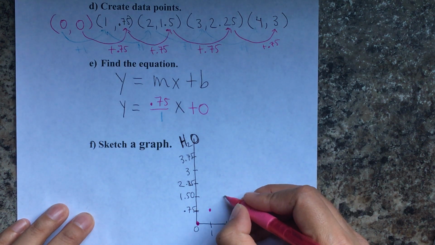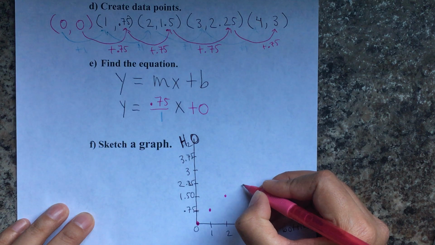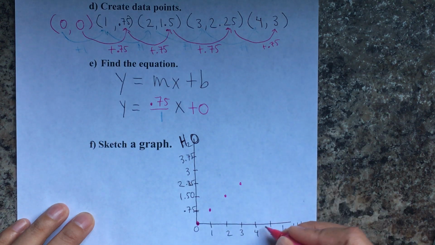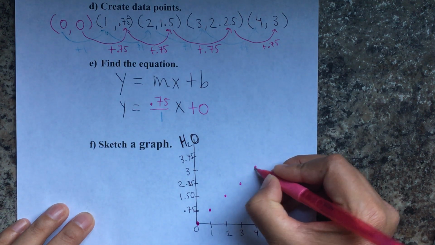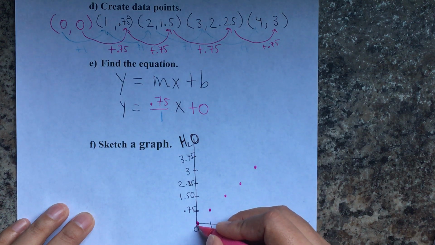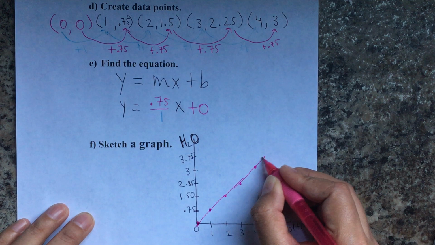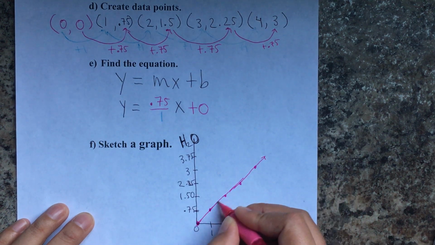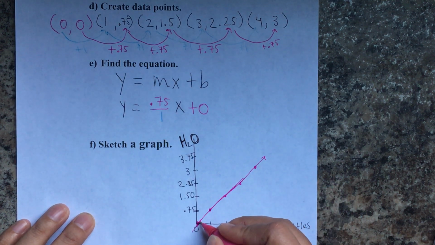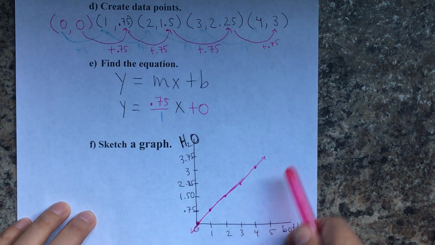1.75, 2, 153, 225, 4, 3, etc. Okay, and with lots of imagination, this is a very straight line. In here, we would graph the line just going back and forth.